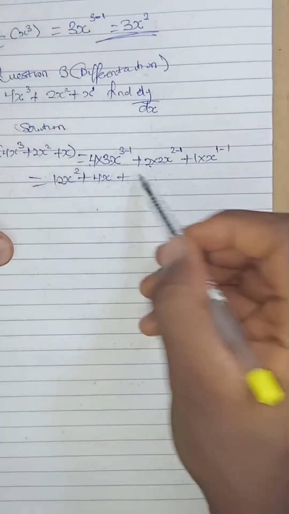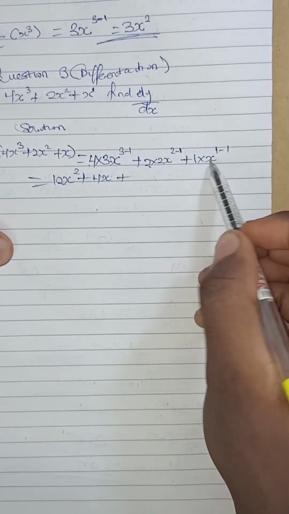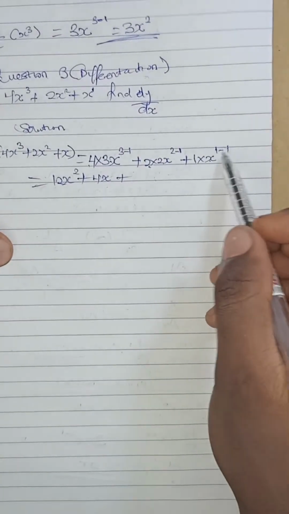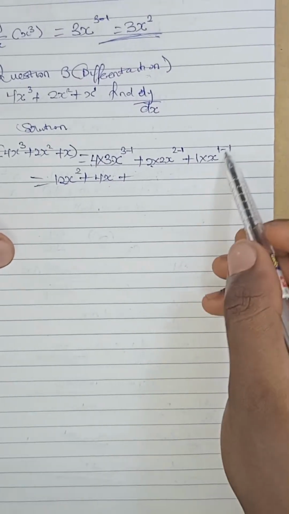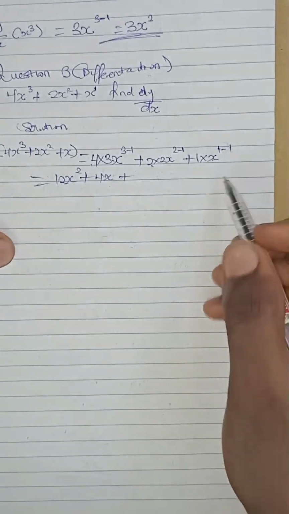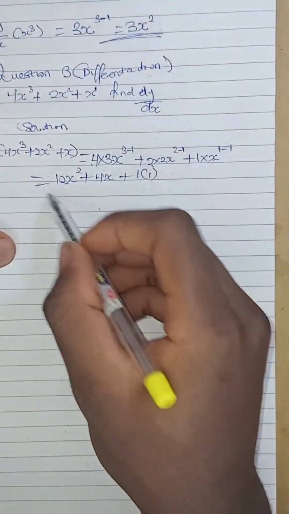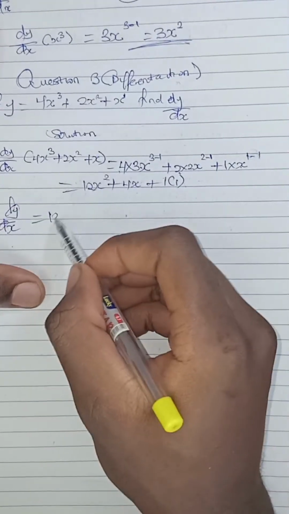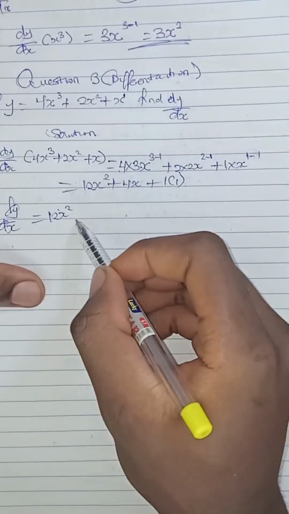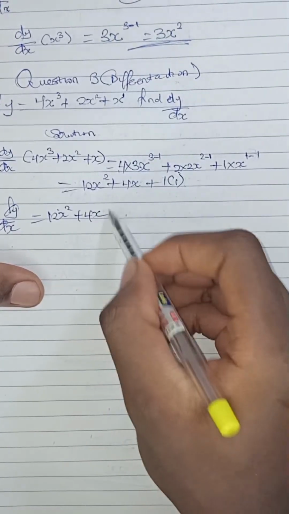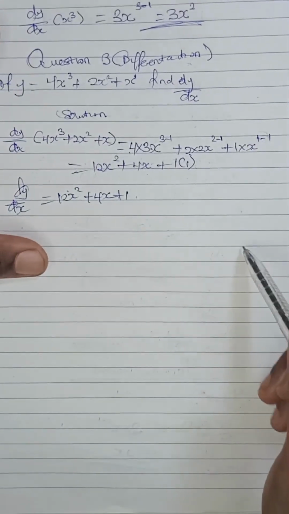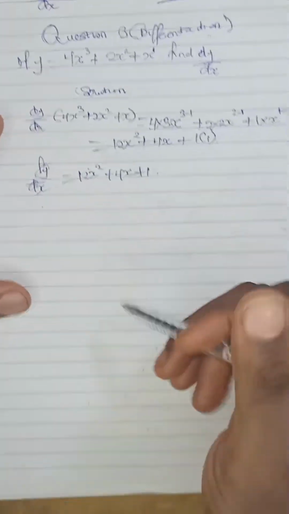Then plus 1 times x to the power of 1 minus 1, which is x to the power of 0, which is 1, so you have 1 times 1. So therefore, the derivative dy over dx will be equal to 12x to the power of 2 plus 4x plus 1. So this is the derivative of this particular function.